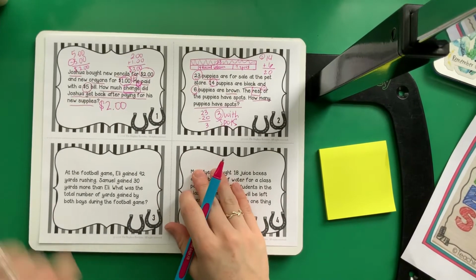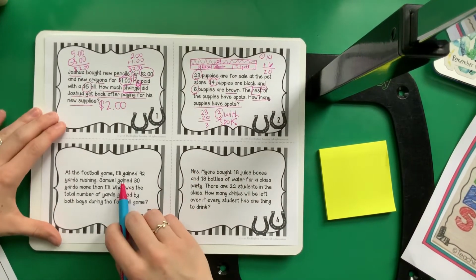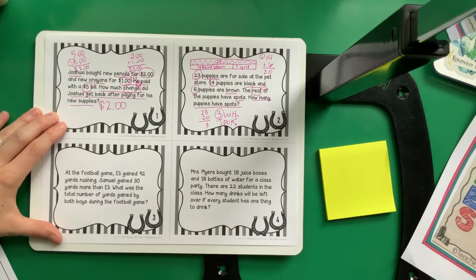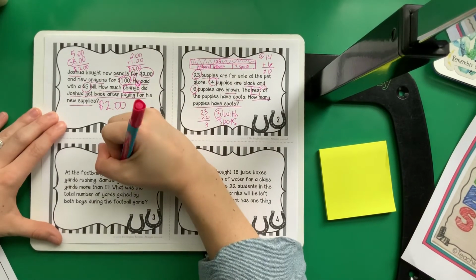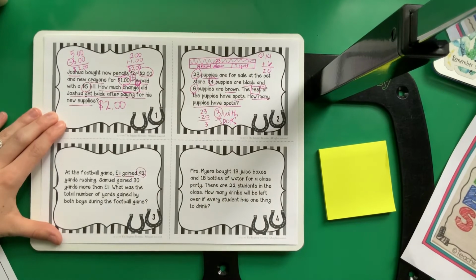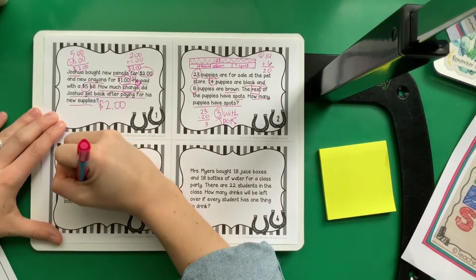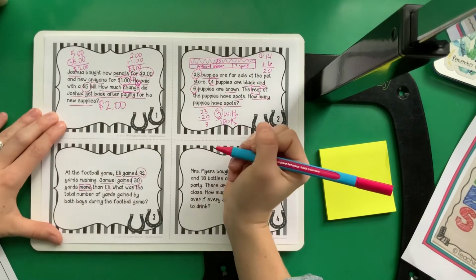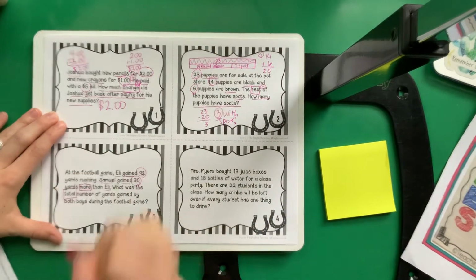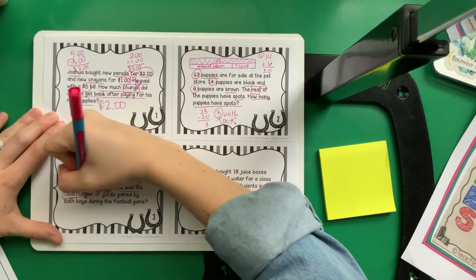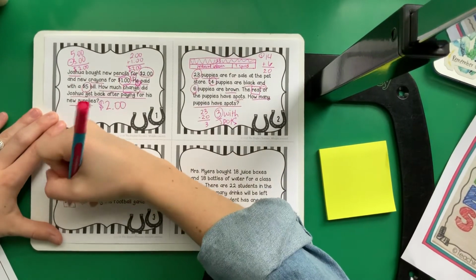All right, let's look at number 3. At the football game, Eli gained 92 yards rushing. Okay, so Eli gained 92. Samuel gained 30 yards more than Eli. What was the total number of yards gained by both boys during the football game?